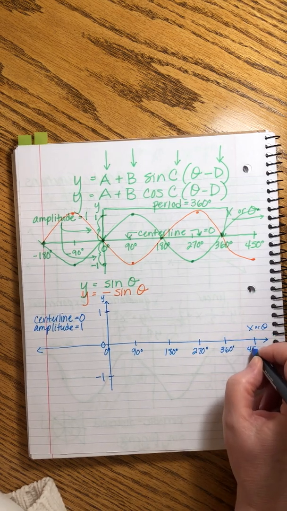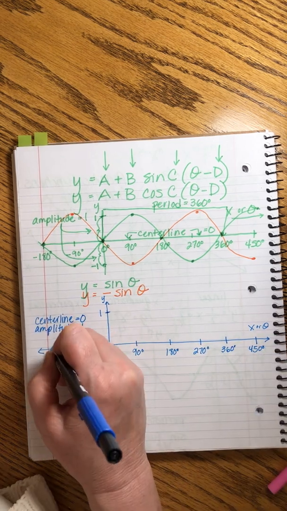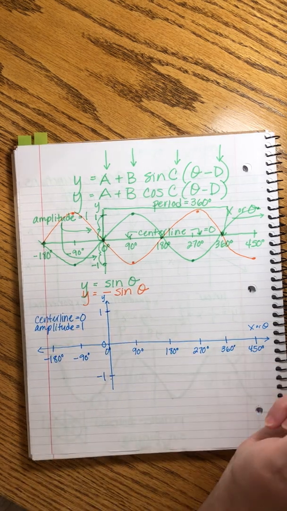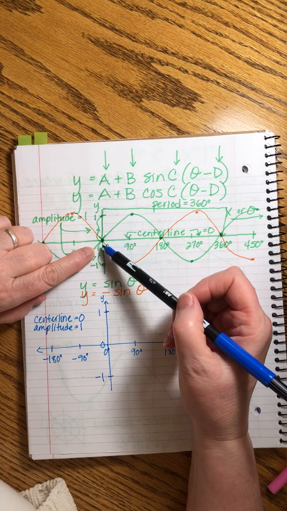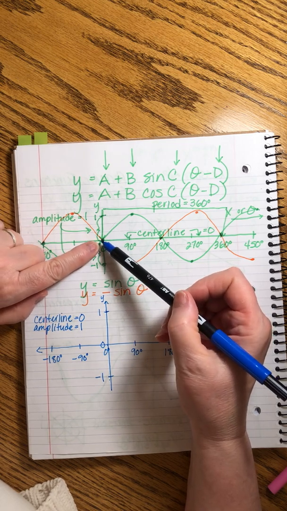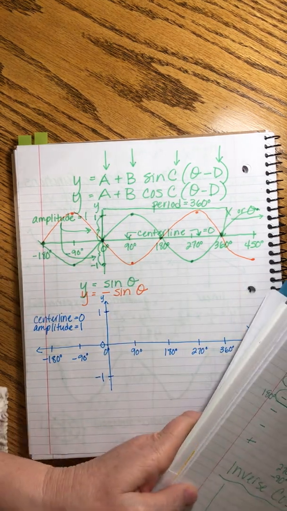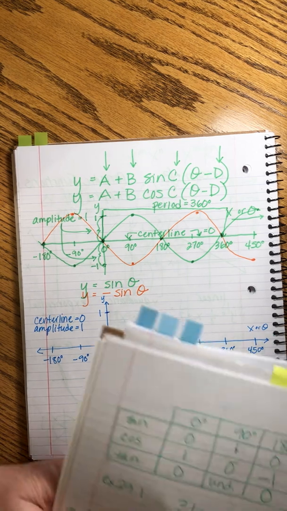And this is 450, and then we go -90 and -180. Now, let me just point out to you again, with cosine, at 0 degrees, cosine is 0. Got that from the quadrantal values. Oh no, I have to find the quadrantals again. I know where they are though. They're lesson 29. Here they are.